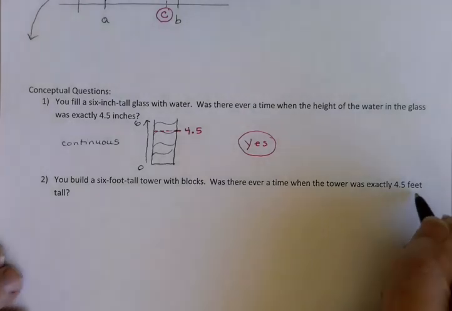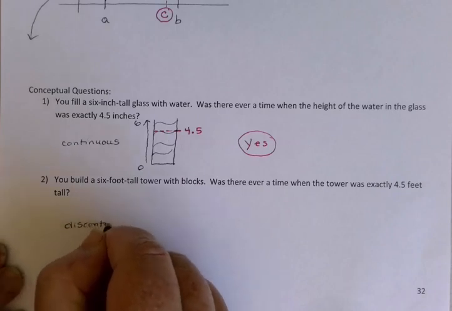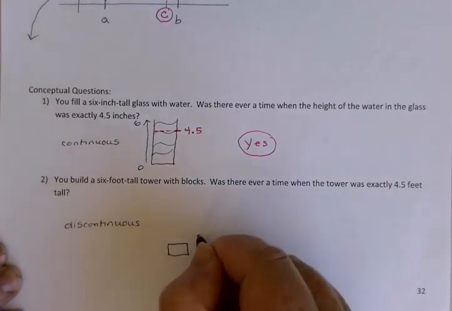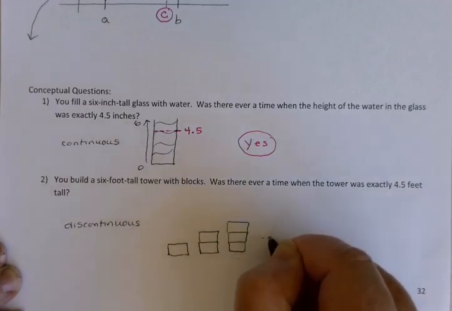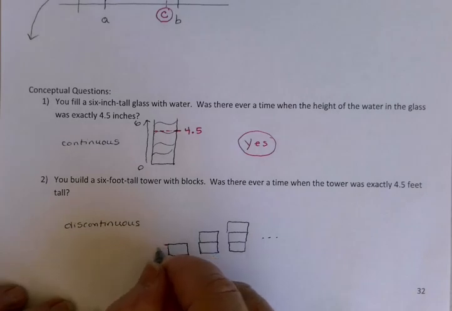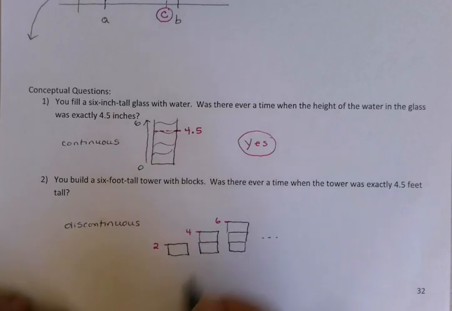So, building the tower with blocks is a discontinuous action, right? We don't go through every possible height. And so it's certainly possible that there was never a time when this tower was exactly 4.5 feet tall. In fact, just for simplicity, if I suppose that my blocks are 2 feet each, I would have gone from 2 to 4 to 6, for example.